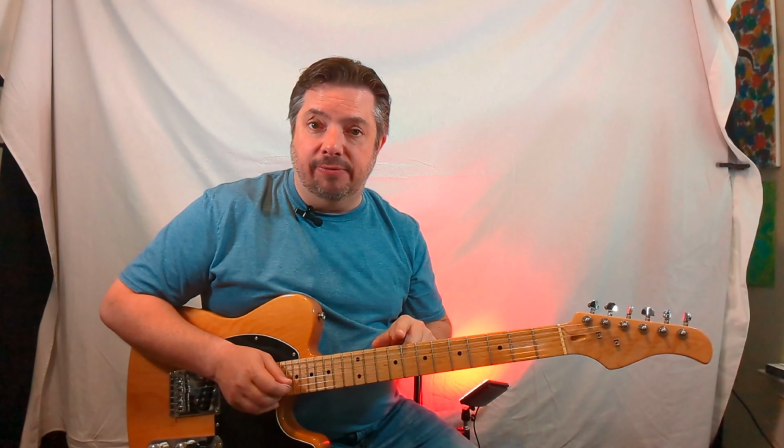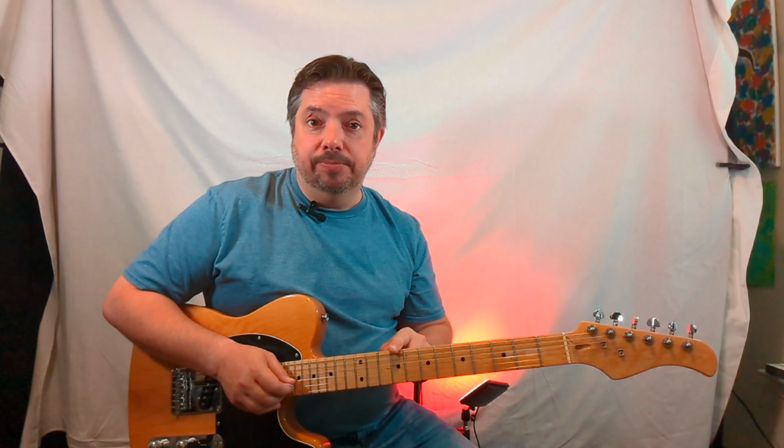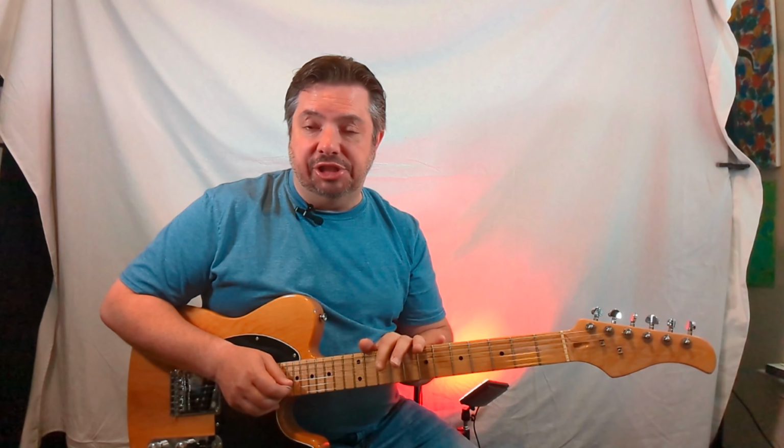So that shape is the same no matter what key you're in, but we are in C major. That's why we started here on the 8th fret of the 6th string. C major pentatonic scale. All right, stay tuned. We're going into shape number 2 soon.